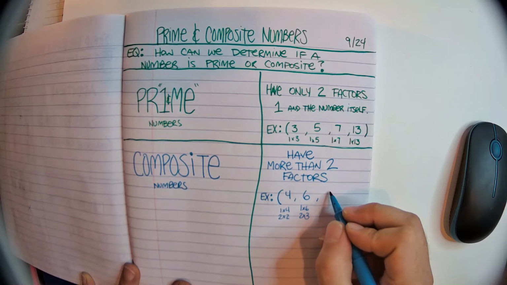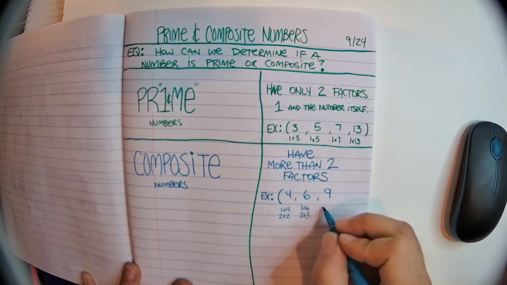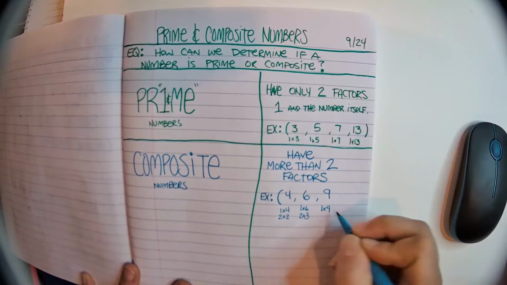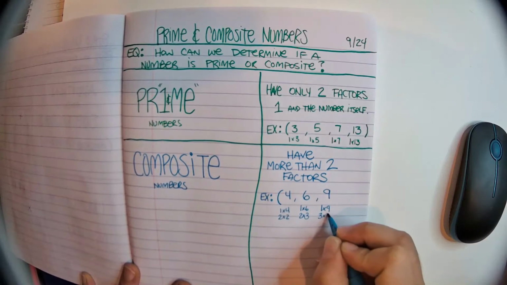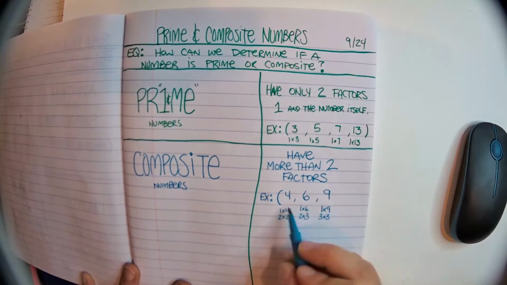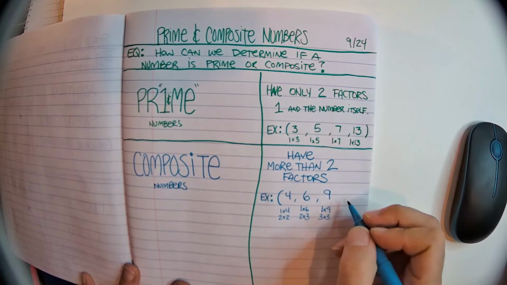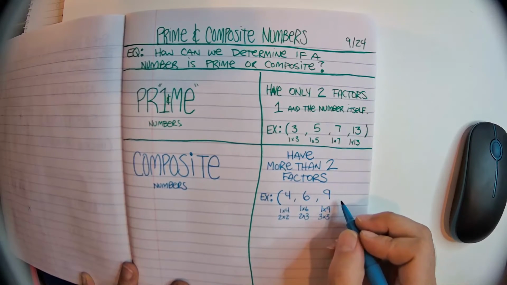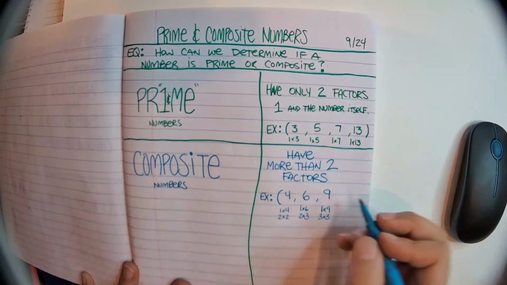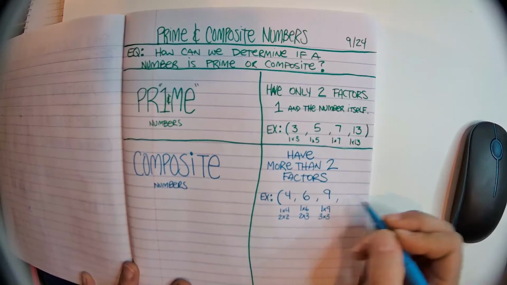Another example would be 9. We can make 9 with 1 times 9, or with 3 times 3. So you can see it's not all even numbers, but do realize that every even number in the entire universe besides 2 is composite.